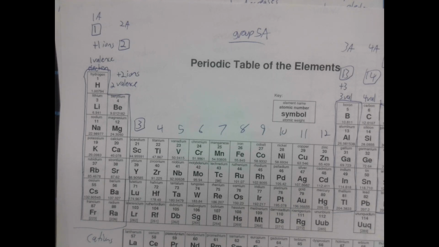As you go up, it increases. You should understand why atomic radius decreases. As you go to the right, shielding effect stays constant, but the nucleus strength increases. As you go down, the shielding effect increases, and the radius gets bigger.